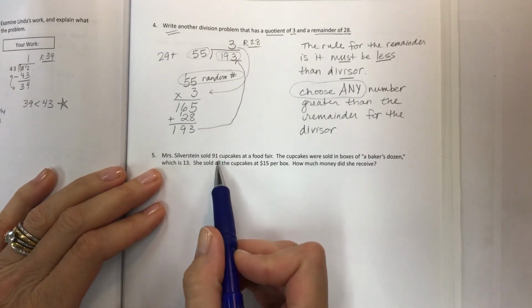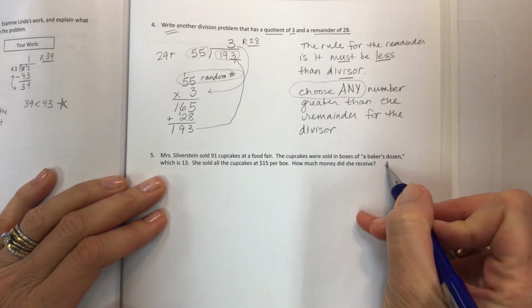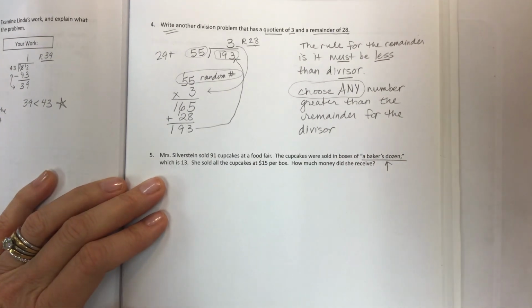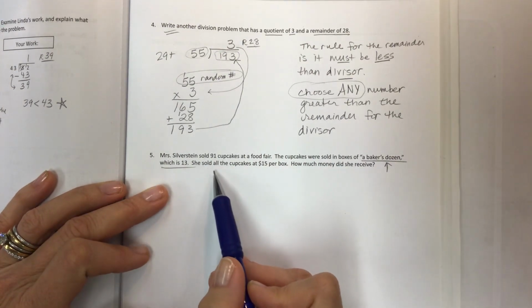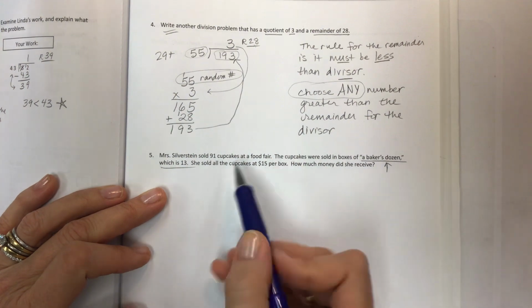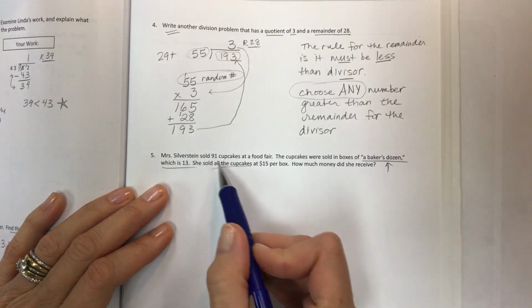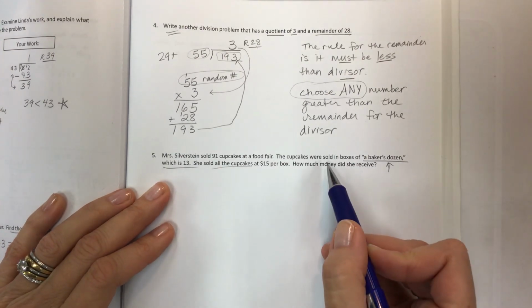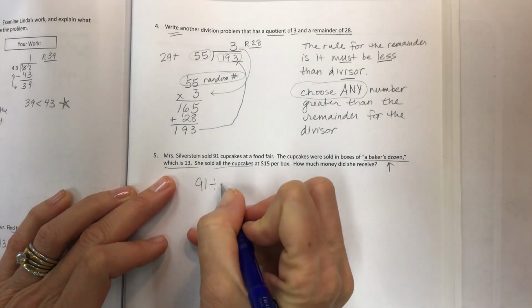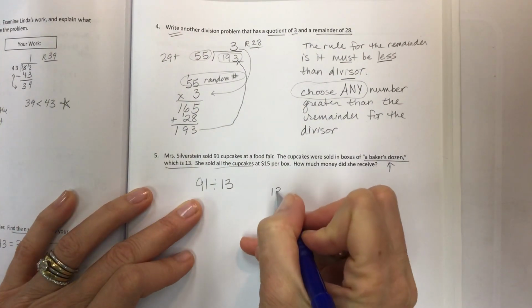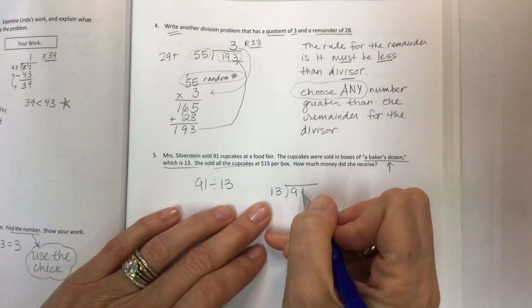Last one. Mrs. Silverstein sold 91 cupcakes at a food fair. The cupcakes were sold in boxes of a baker's dozen. This is something you just kind of have to know. How many are in a baker's dozen? 13. She sold all the cupcakes at $15 per box. Congratulations. How much money did she receive? So if we have 91 cupcakes that are sold in boxes of 13, that would be 91 divided by 13. That would look like this in our standard algorithm, 91 divided by 13.